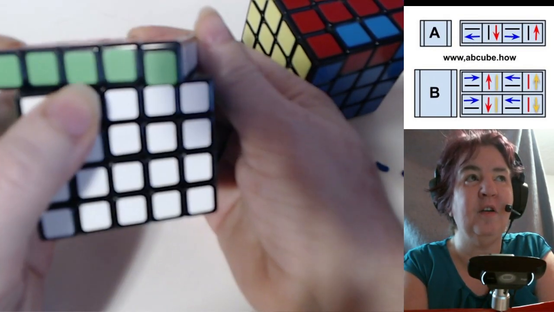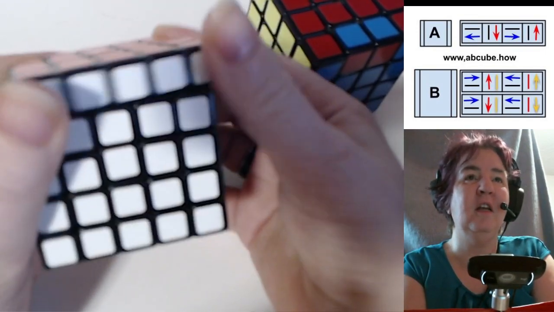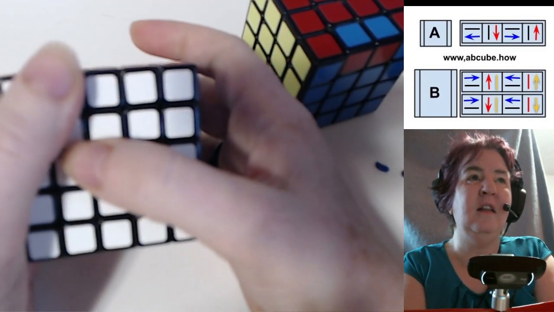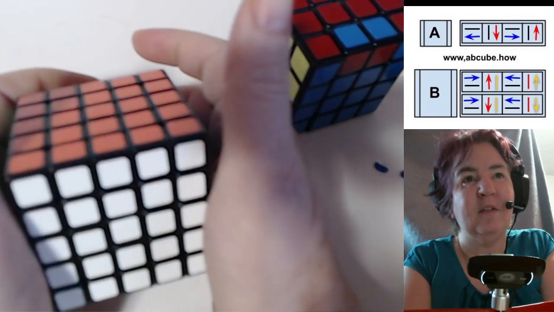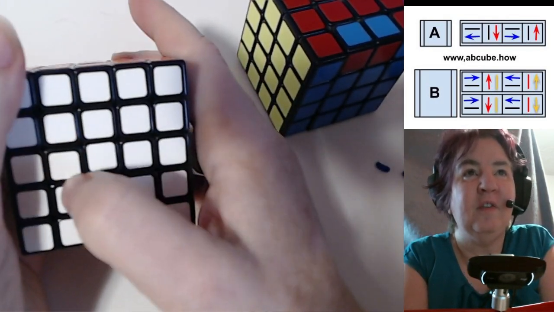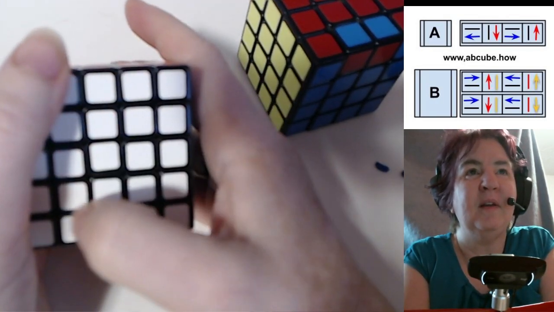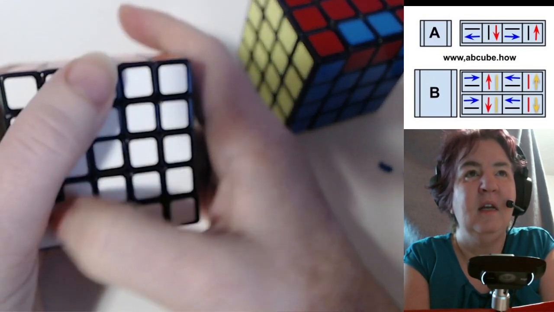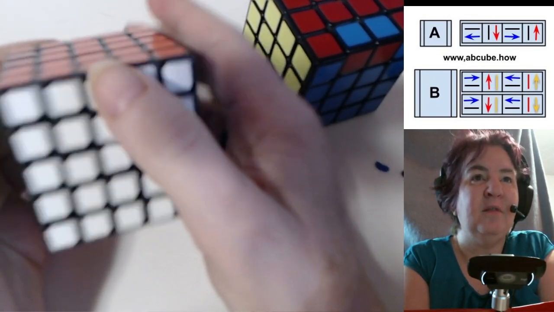And you notice that every other move is back and forth, and then it's a mathematical zero. It's a commutation. Where there's a red up, there's a red down. Where there's a yellow up, there's a yellow down. So again, this will move 3 pieces.